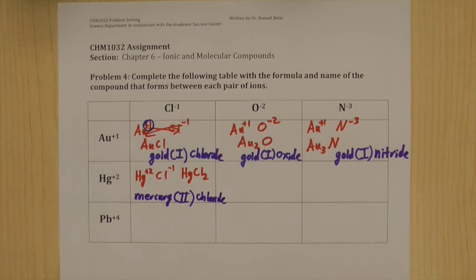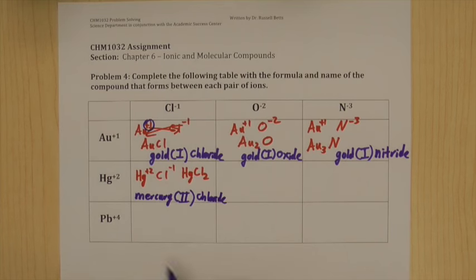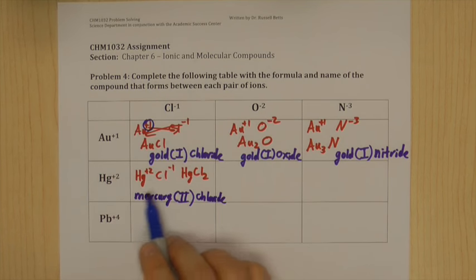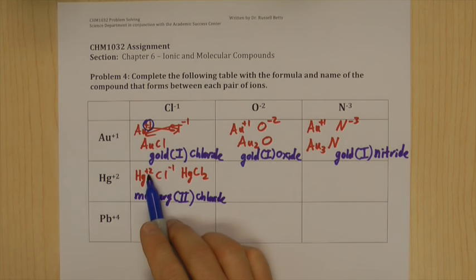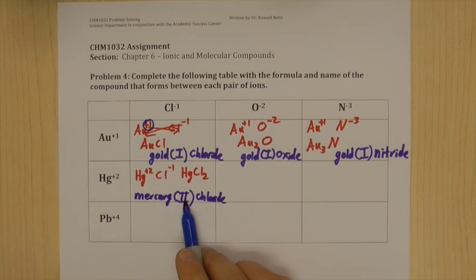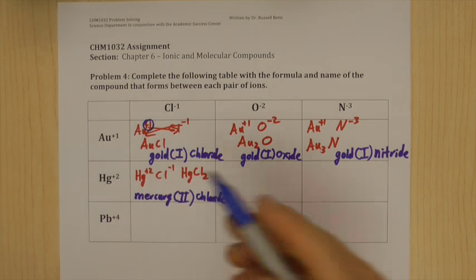And we're kind of invading the space of the next cell, but that's okay. So this is mercury 2. This is mercury, Hg, plus 2, so it's mercury 2. Not mercury 1 or mercury anything like that. 2, the charge on the metal. Keep repeating that to yourself. The Roman numeral is the charge on the metal.